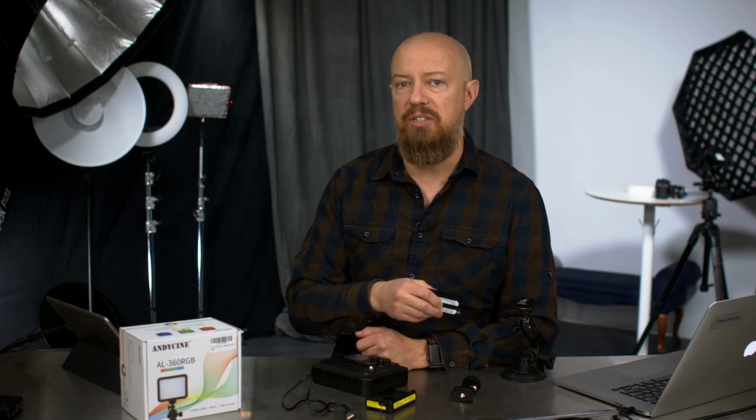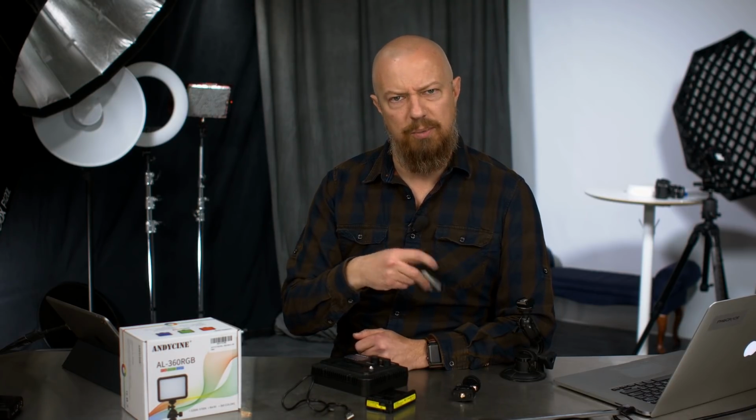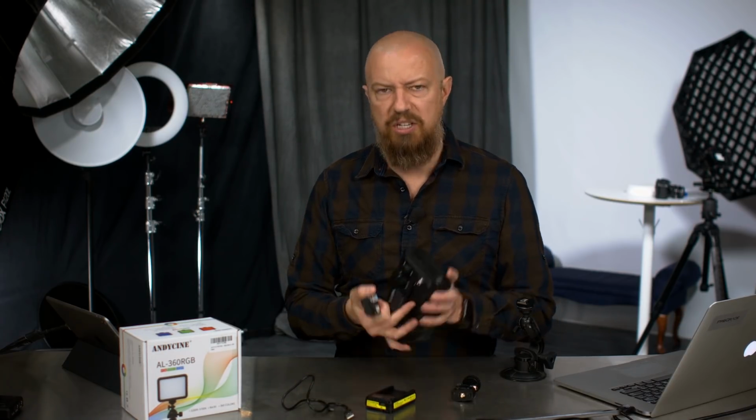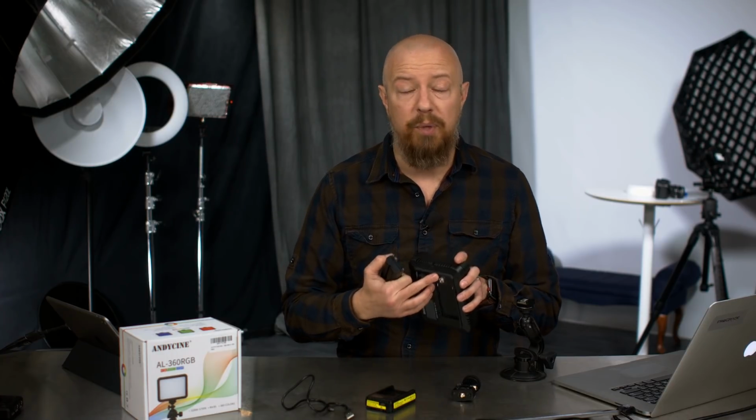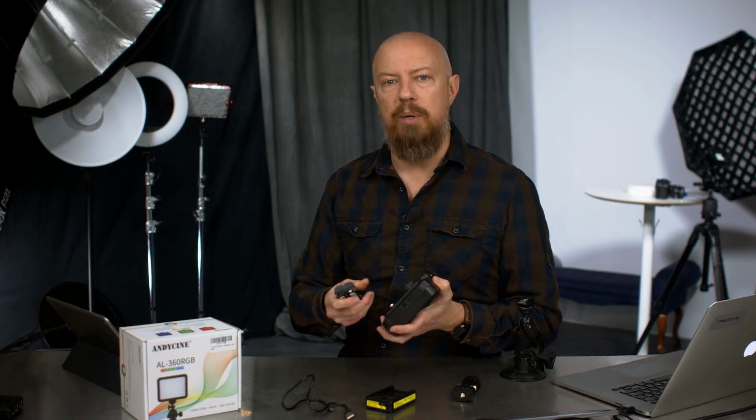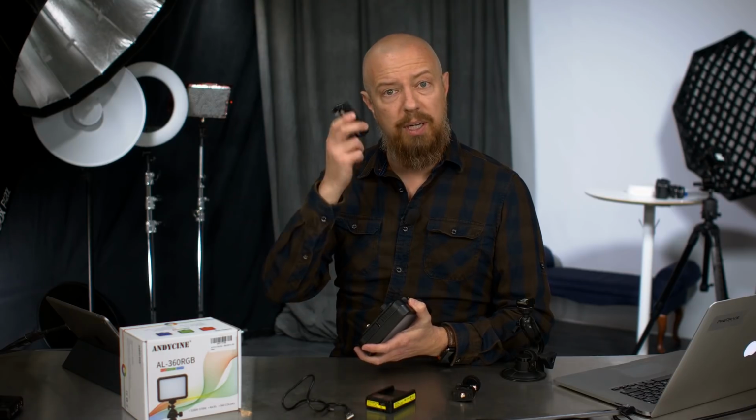Usually a light like this would not come with a battery, it would come with just the AC adapter. But while it comes with a battery, it does not come with an AC adapter, which is kind of curious. So you have the AC port on the back, or the DC port as the case may be. You can certainly run it that way, but you have to buy it yourself. If you want to run off battery, it comes with one.